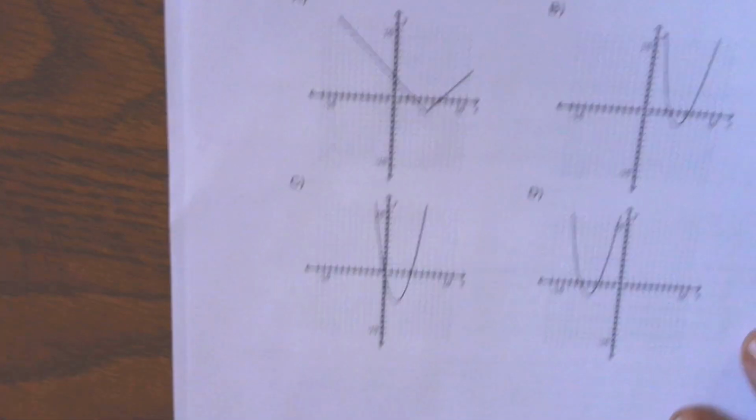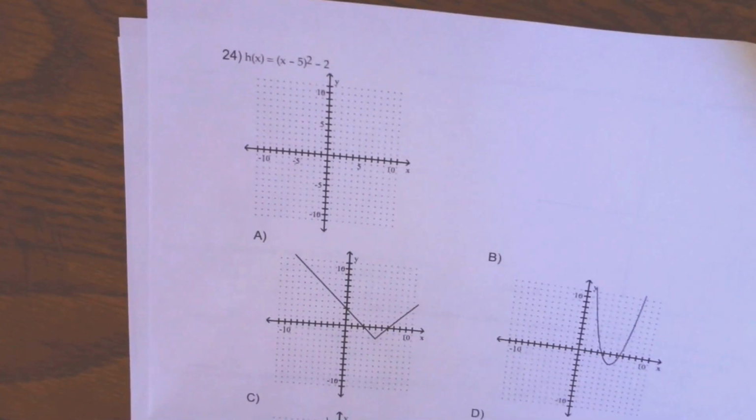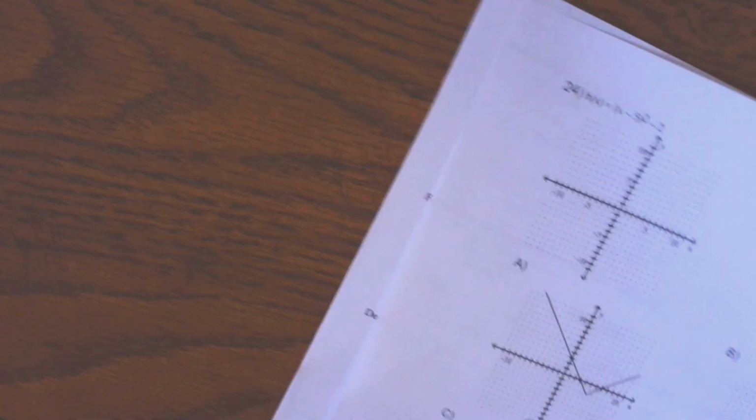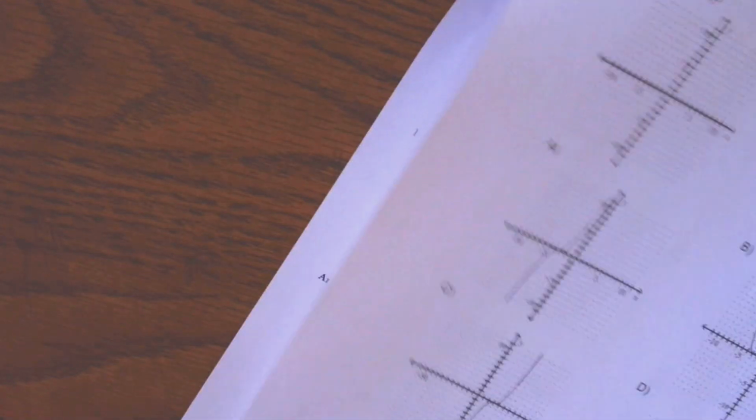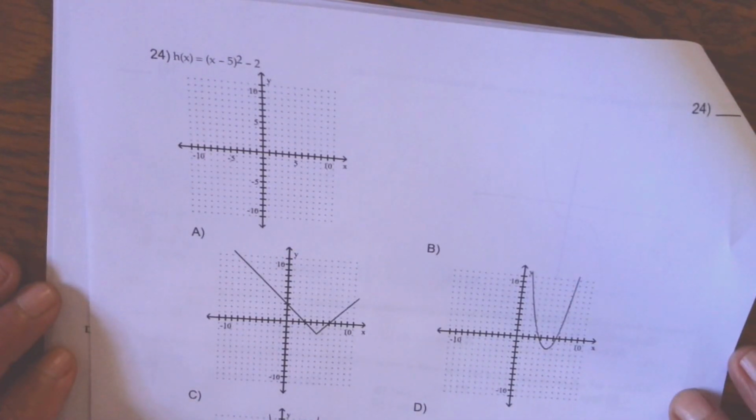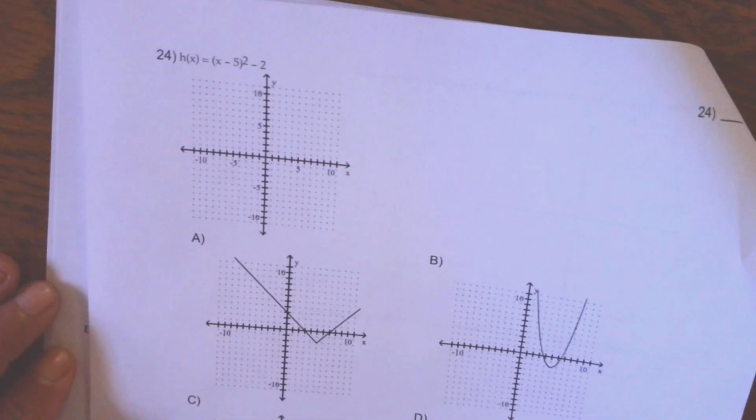You would just graph those and you would see what's going on here. 24 and 25. In fact, 24 worked out to be, if I can flip my pages, 24 was letter B and 25 was letter A. So if I were to graph 24, I would have letter A, and you can see what's happening here.